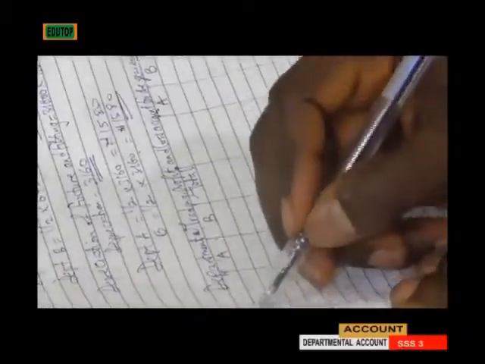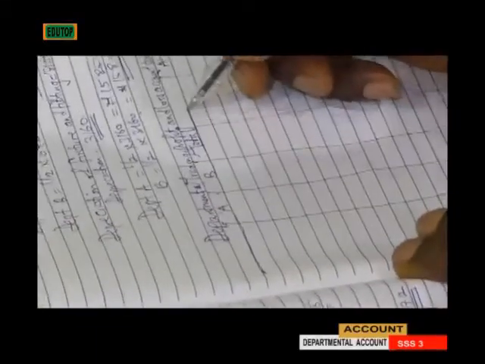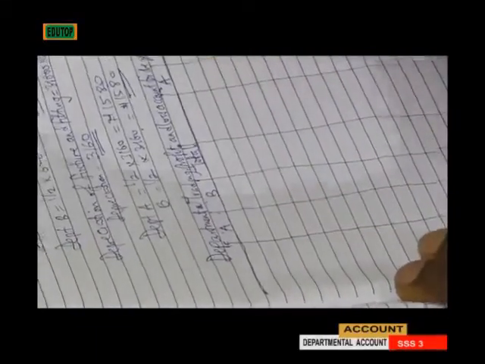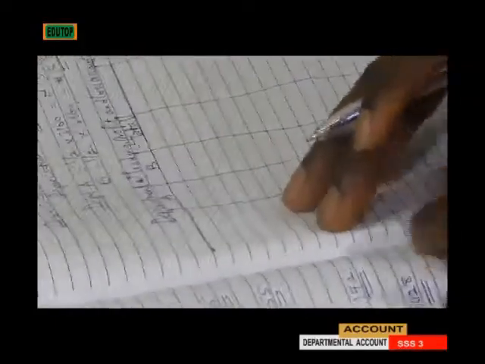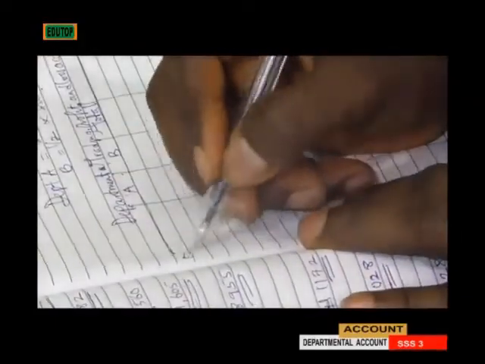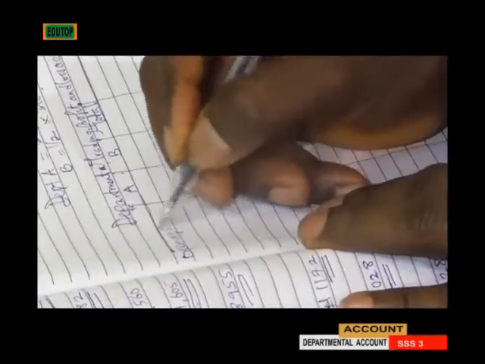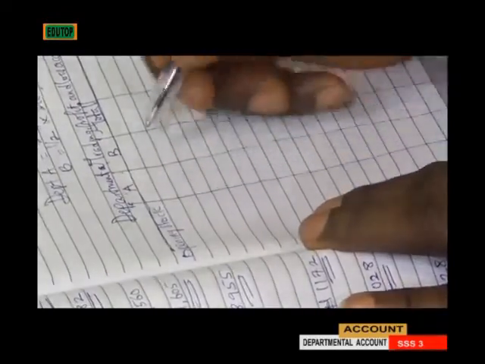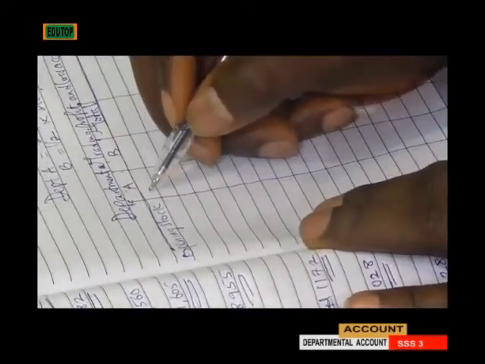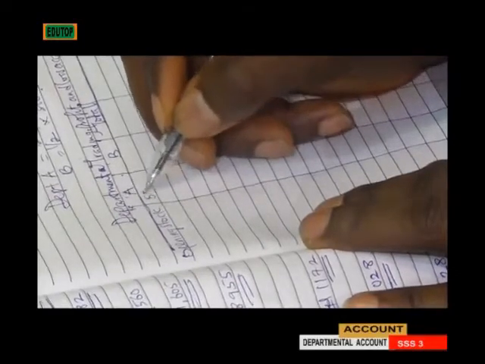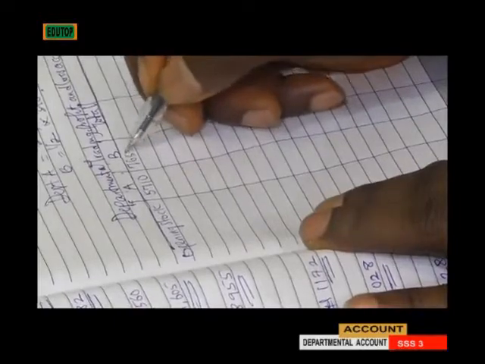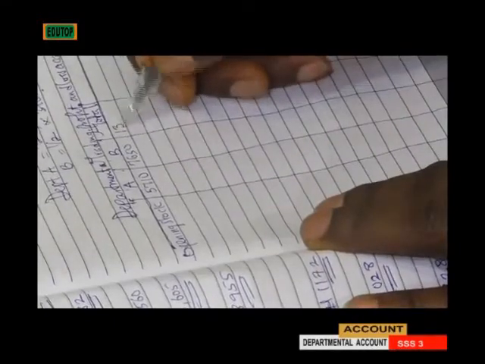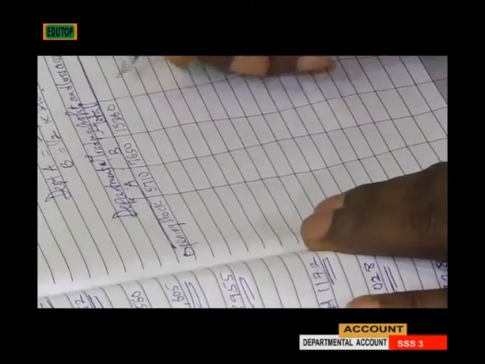So now let's start the preparation. We have the opening stock. Look at your trial balance. We have a closing stock, that of department A we have 710, then B we have 765. The total is 13,360.